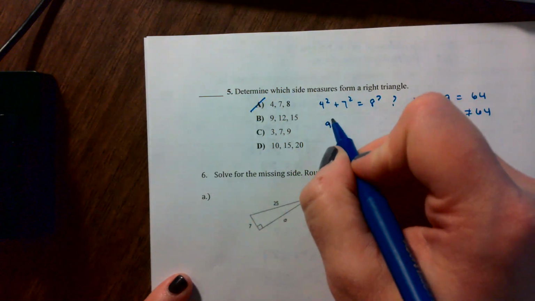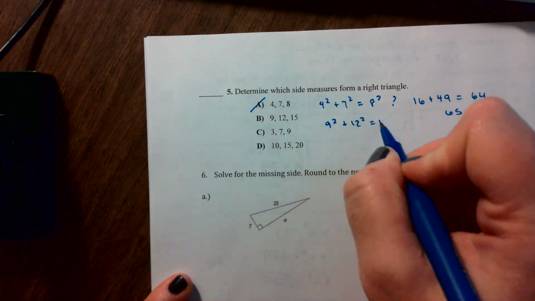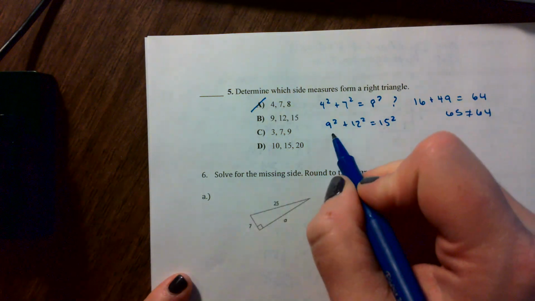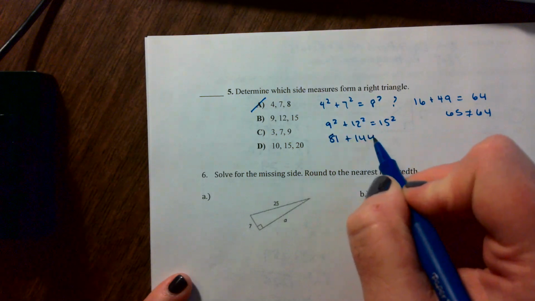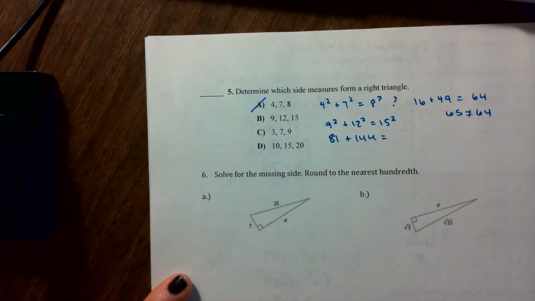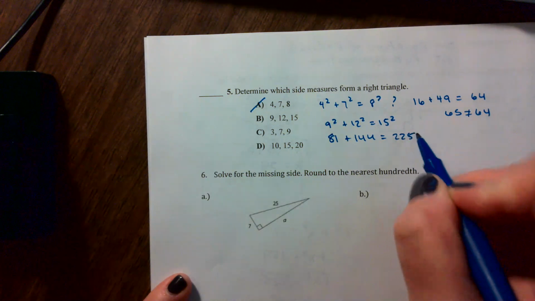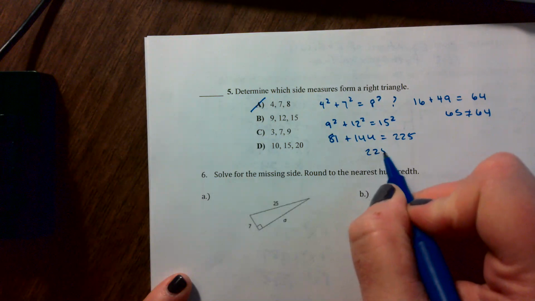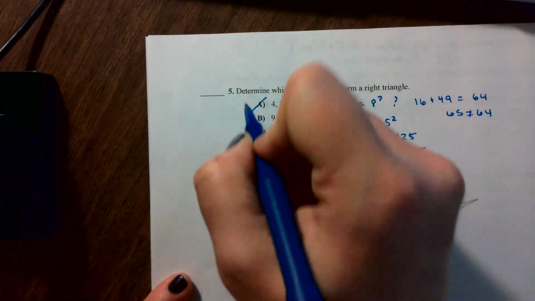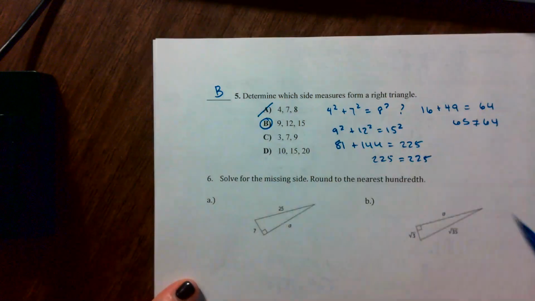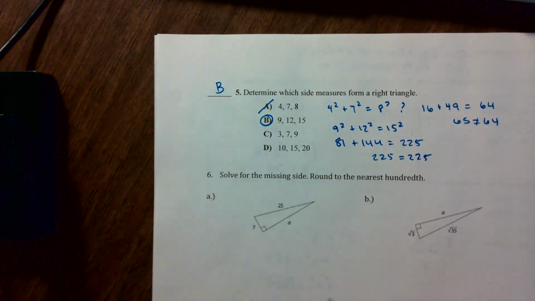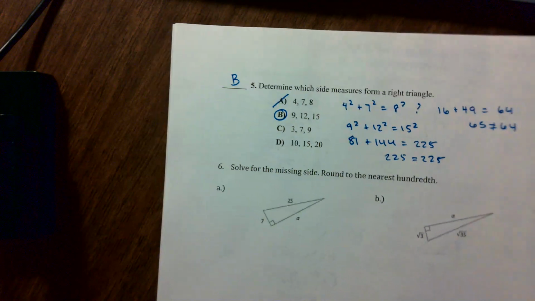Let's try 9 squared. 9 squared plus 12 squared, does that equal 15 squared? So 9 squared is 81. 12 squared is 144. And 15 squared is 225. Does 81 plus 144 give you 225? It does. So our answer is B. You want to really make sure you do it for C and D to make sure those do not. And that B is your real answer.